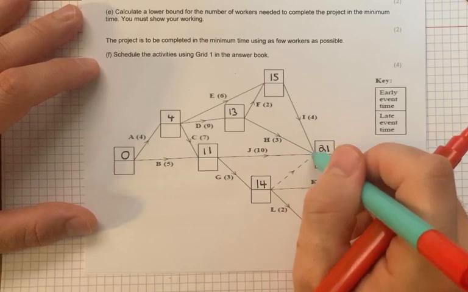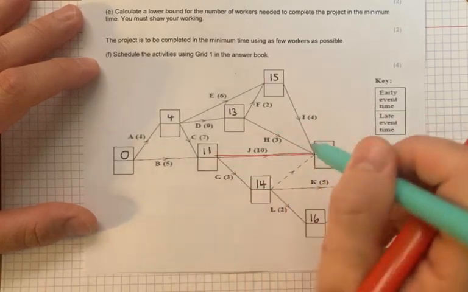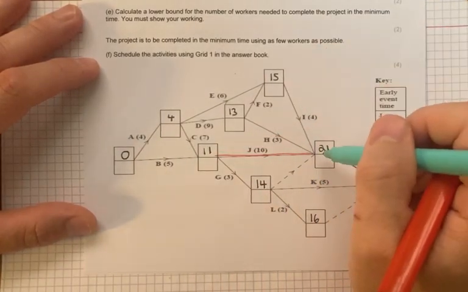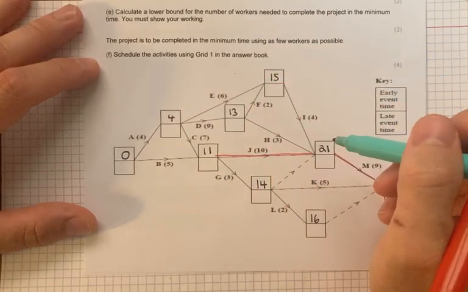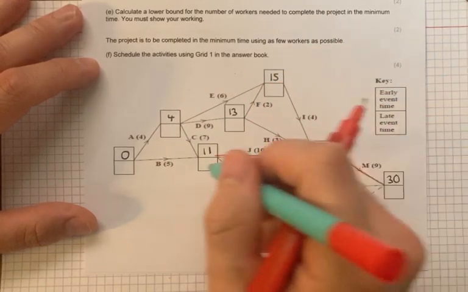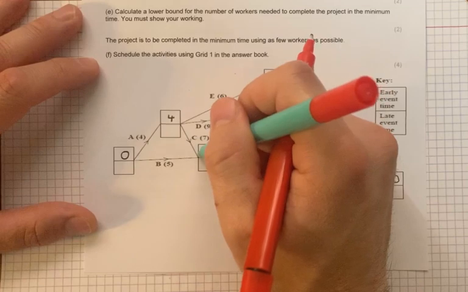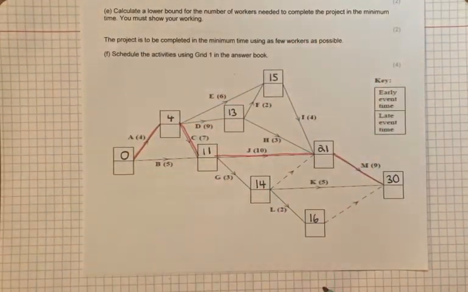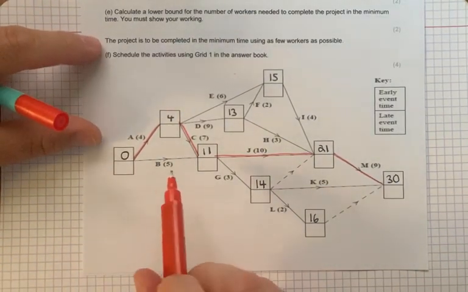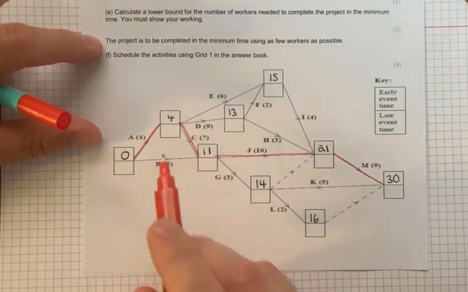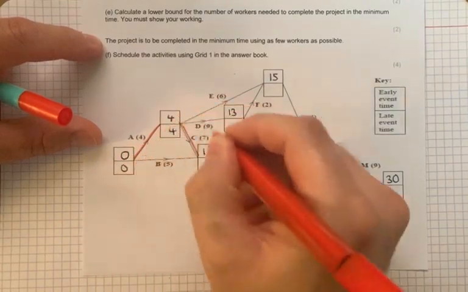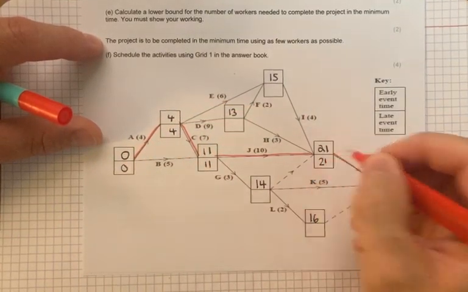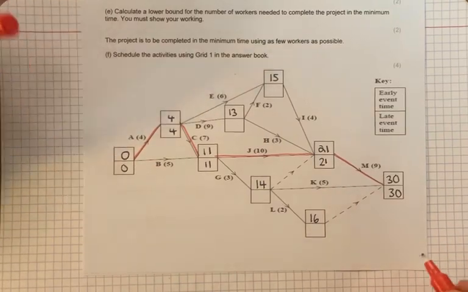So 21 take 10 is 11. If you look at the others, 21 take 4, no, not 15. 21 take 3, no, not 13. 11 take 5, no. 11 take 7 is 4. 4 take 4 is 0. So that gives us that critical path. Now the benefit of that is, along the critical path, you're going to have the same number top and bottom. So immediately I know all of these, which saves me a lot of time.